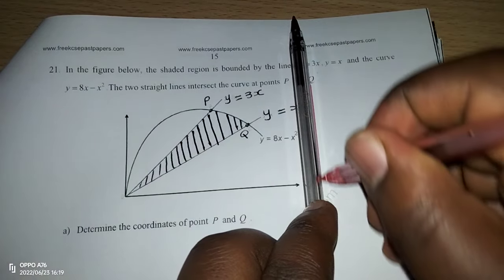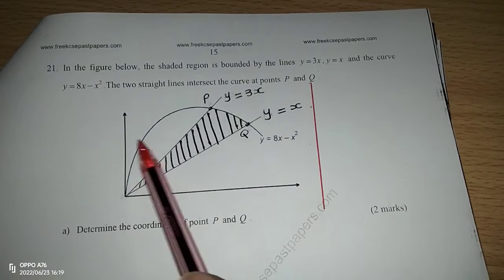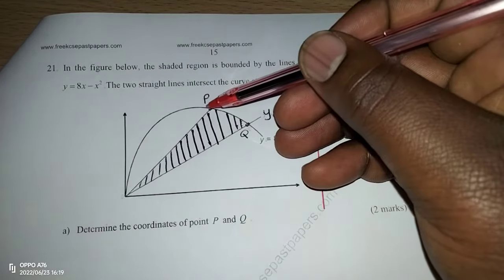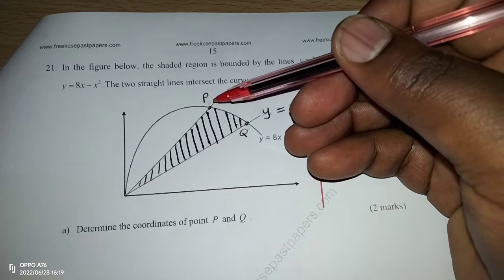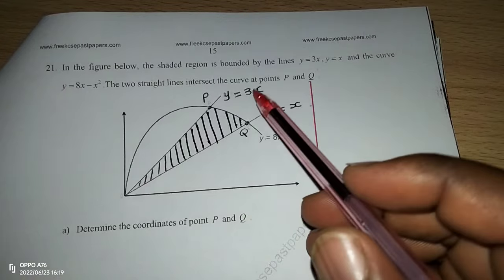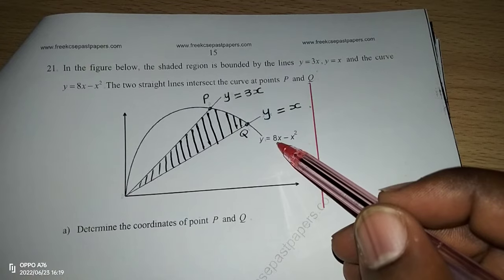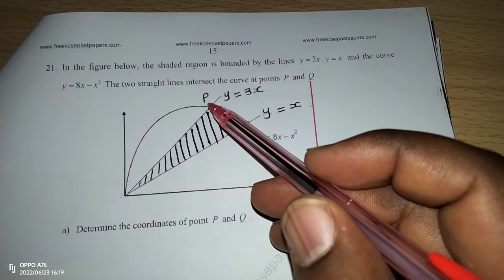So I'm going to use the space alongside the question. For the lines and the curve to intersect, the two equations are equal at the points of intersection, or rather we solve the equations simultaneously to get the coordinates of the points of intersection. Therefore, if a line whose equation is y equals 3x and a curve whose equation is y equals 8x minus x squared are intersecting at P, then the coordinates of P can be calculated by equating the two equations at this point.